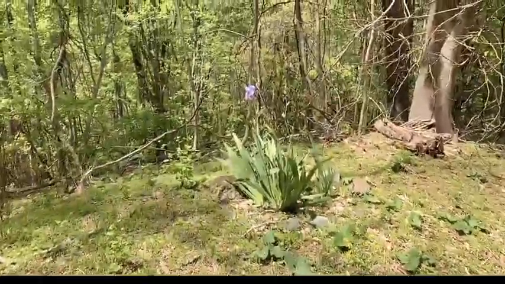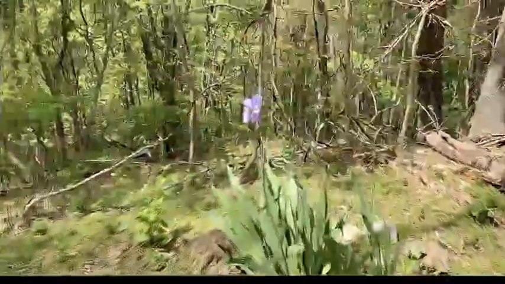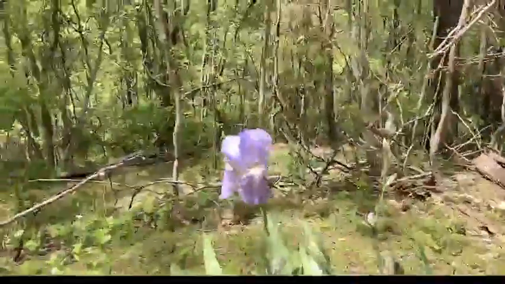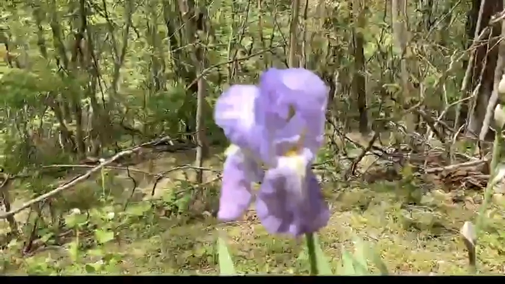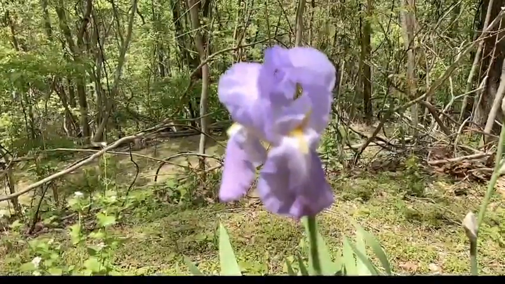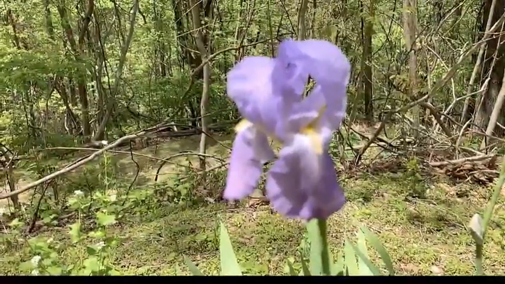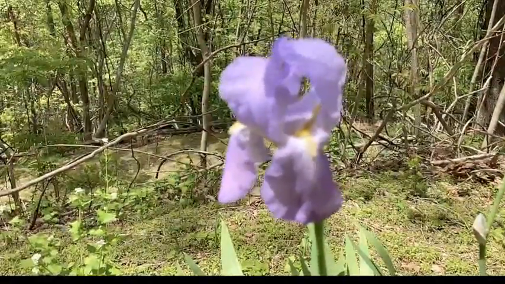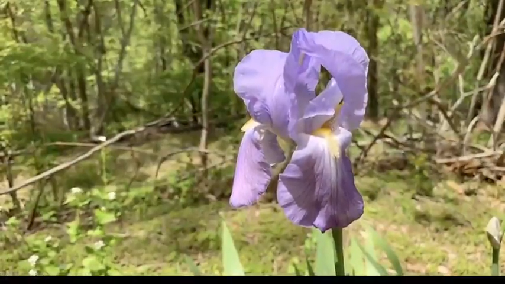I'm gonna speed it up. That is so cool. There's some weird little bug.